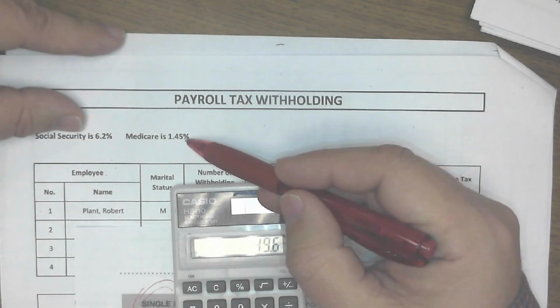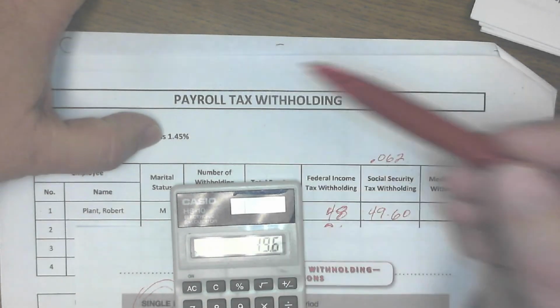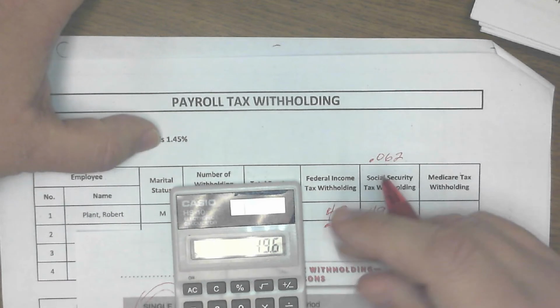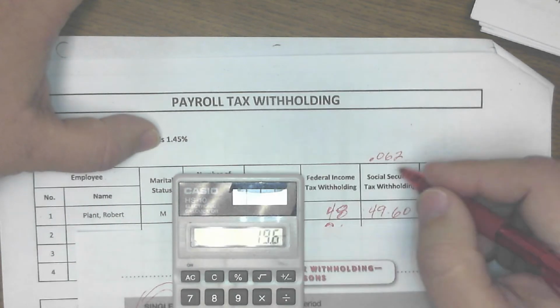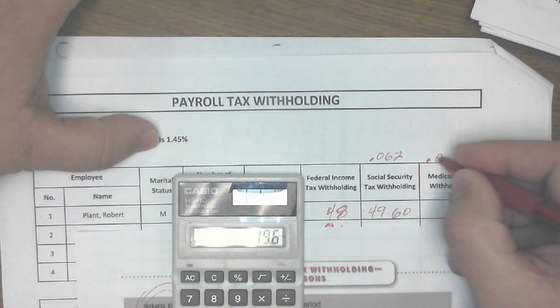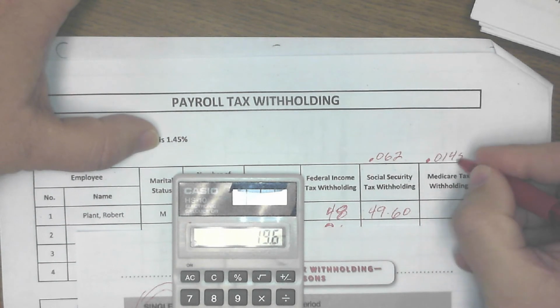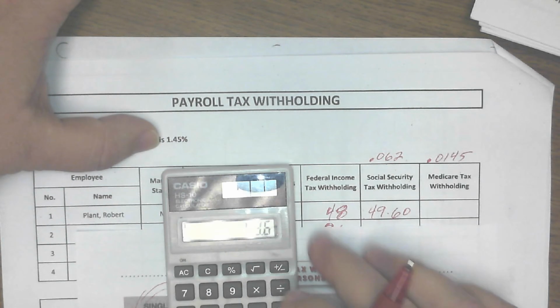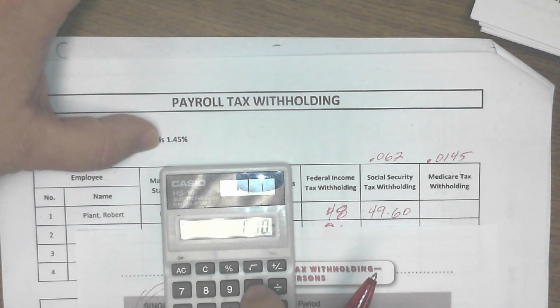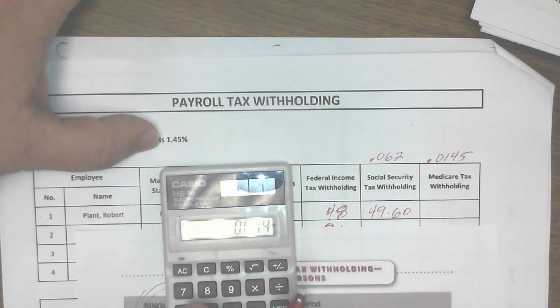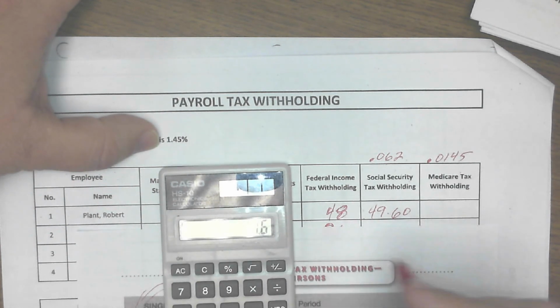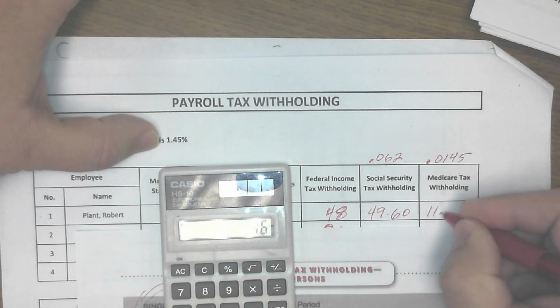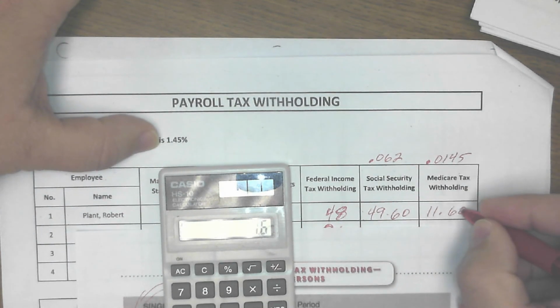So that's going to be the same thing. We're going to convert our percentage into a decimal if you want to. Or you can use the percentage key on your calculator. So 0.0145. So we've got 800 times 0.0145. $11.60 for Medicare.